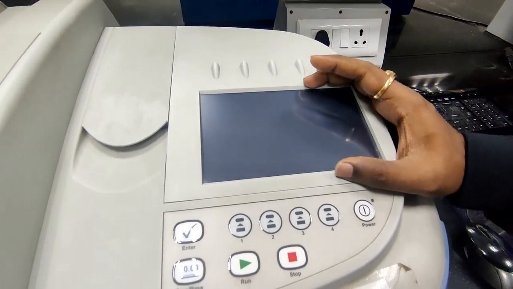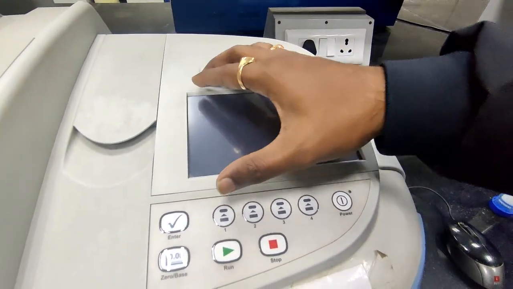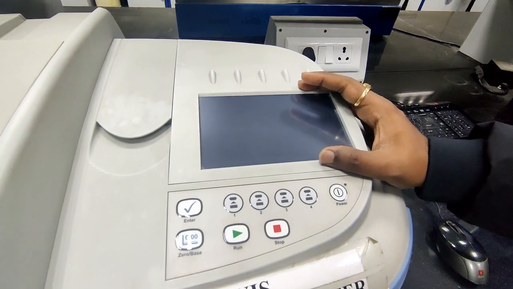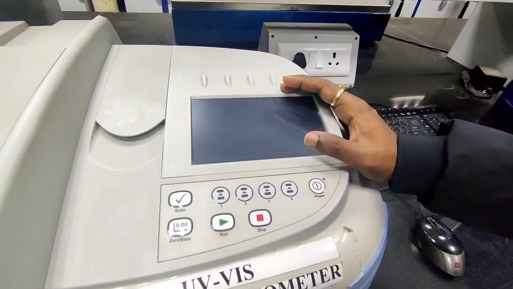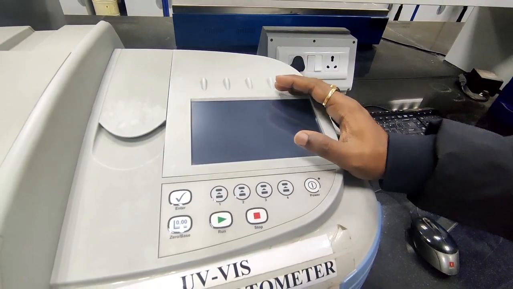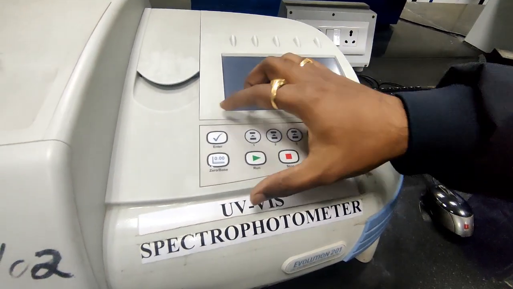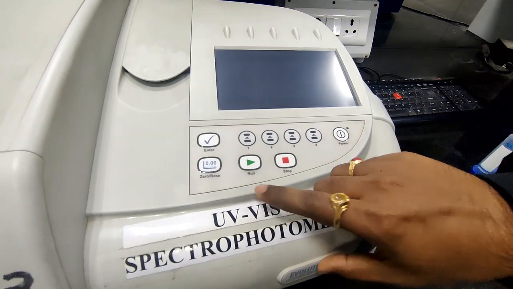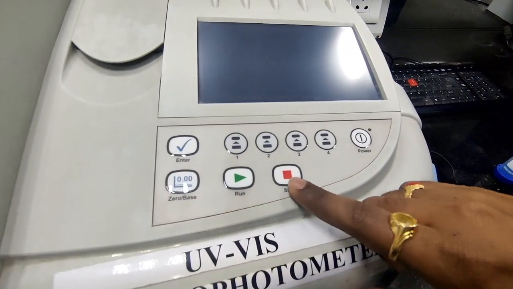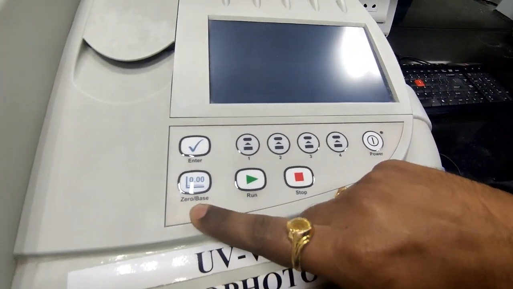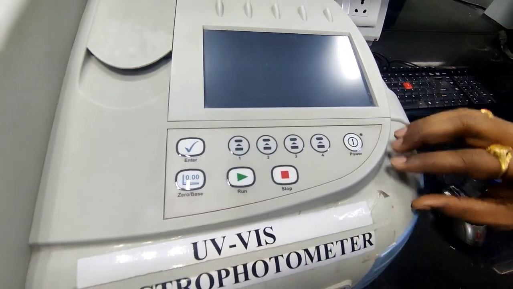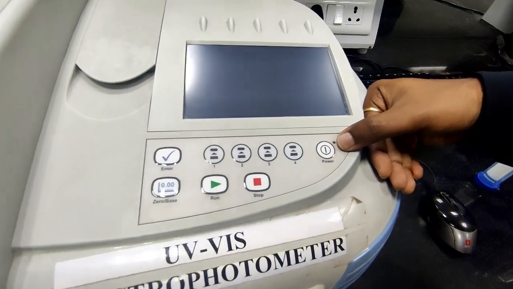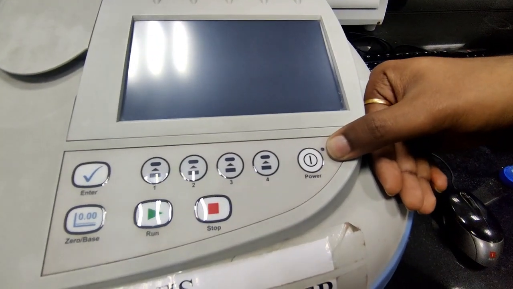The external desktop is not attached to the system, so whatever the commands and the operation procedure, we'll see everything in this display, and there we can choose the options, which I'll explain later. And this is a mini keypad. Here we have options like run, stop, and 0 or baseline, and we use this key for enter. And here the important option we have is the power option.